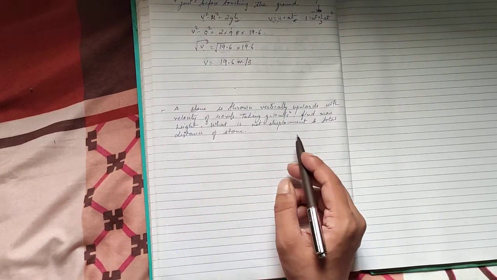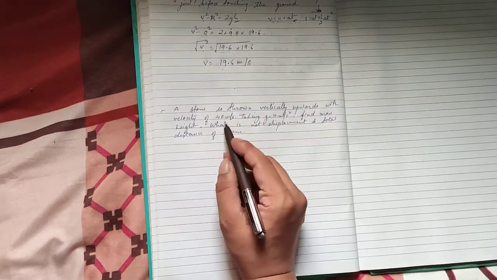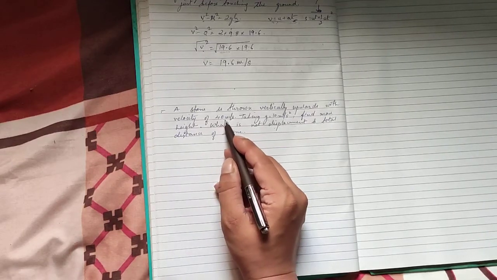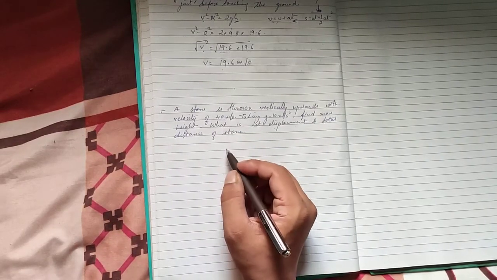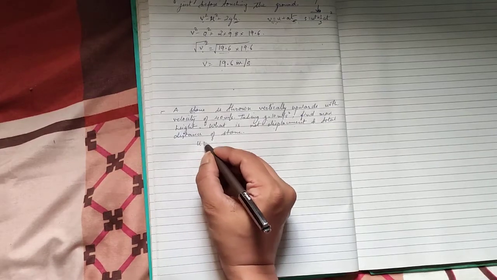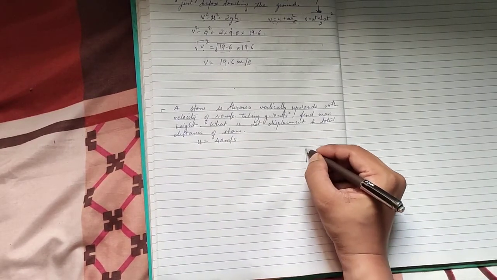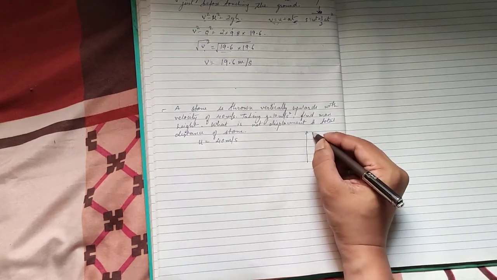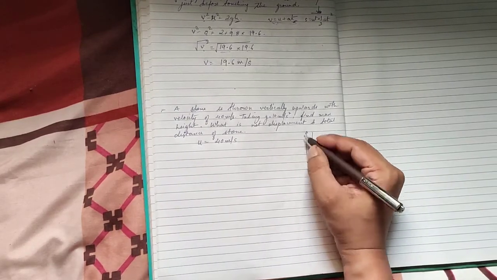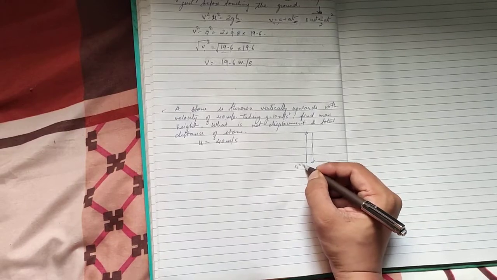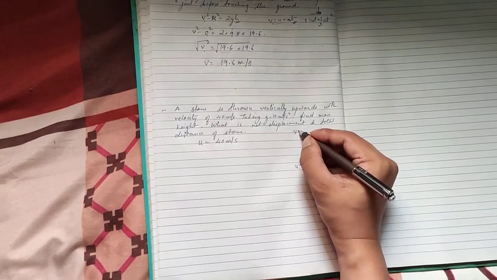Okay, so first we'll start with the maximum height. It is given that it is thrown upwards with the velocity of 40 meters per second. So you have been given initial velocity 40 meters per second. Obviously when an object is thrown upwards, it is going to go up and it is going to come down, and therefore over here initial velocity is 40, but when it reaches the maximum height it becomes 0.